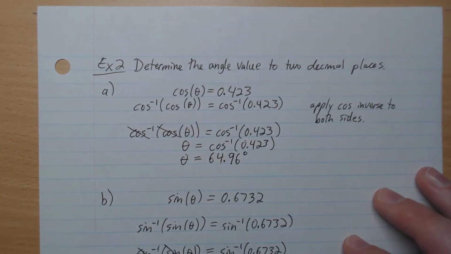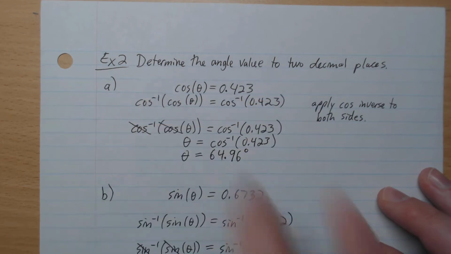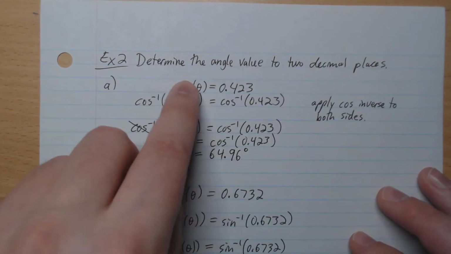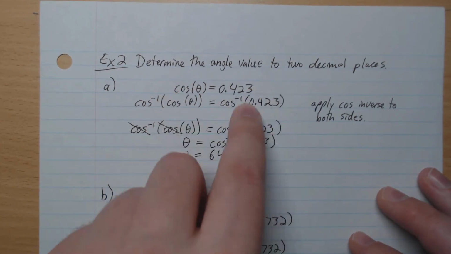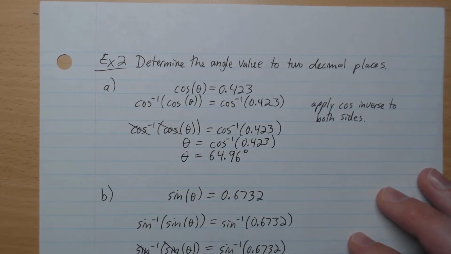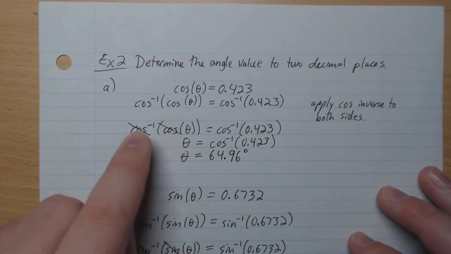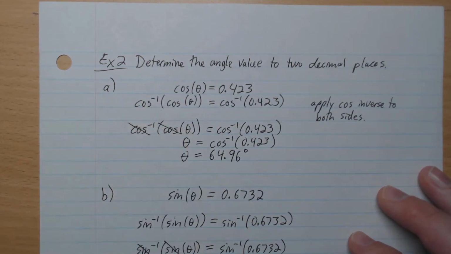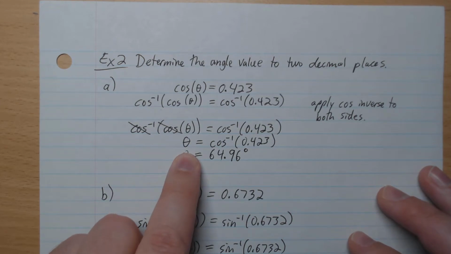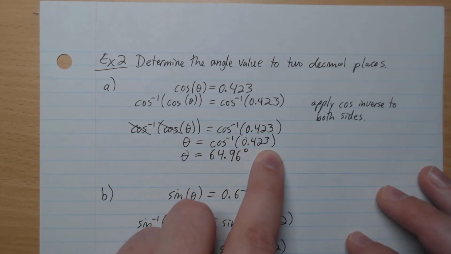And so what we're going to do is apply the inverse of cos to both sides. So you can go cos inverse of this and cos inverse of that. Cos inverse is another function. And it has the property that when you're doing cos inverse of cos, they cancel out. And so what's left is theta equals cos inverse of 0.423.